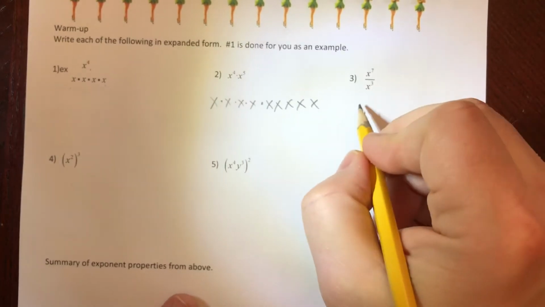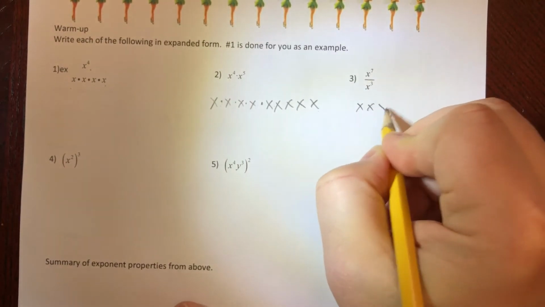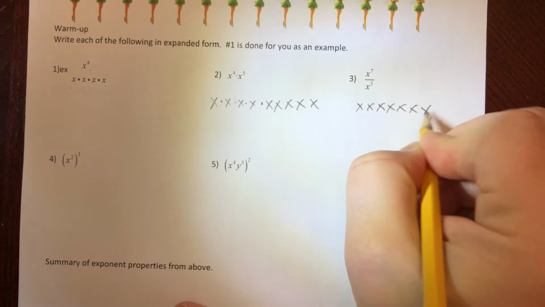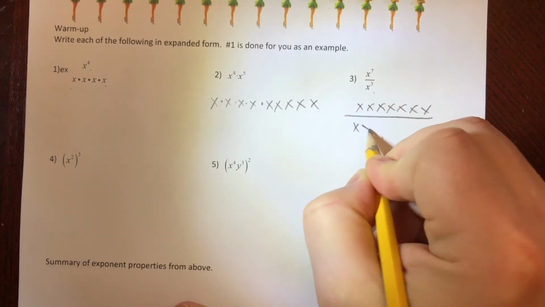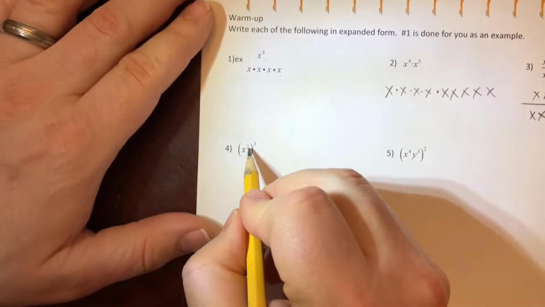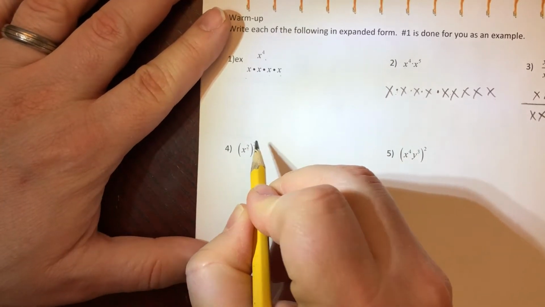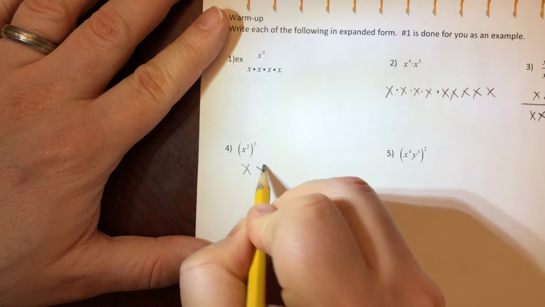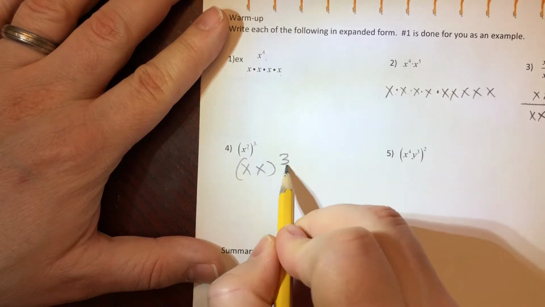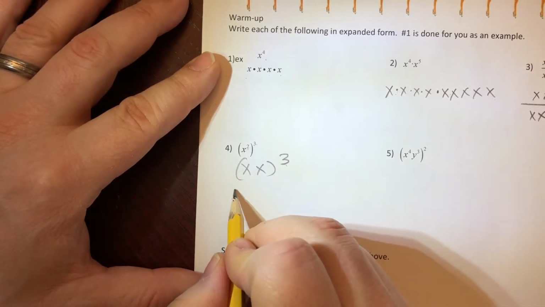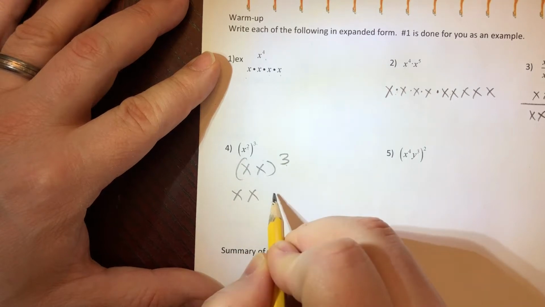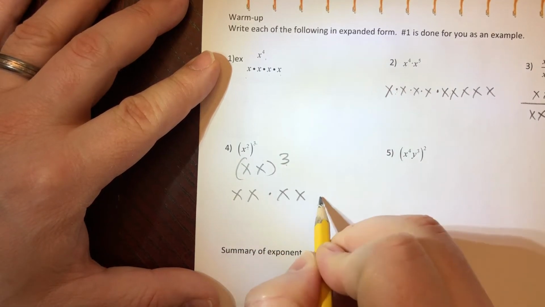All right, next one, x to the 7th, 1, 2, 3, 4, 5, 6, 7, over x to the 3rd, 1, 2, 3. Next, we have x squared to the 3rd. So x squared is x times x, and then we have that to the 3rd, which means we're going to have 3 groups of those.